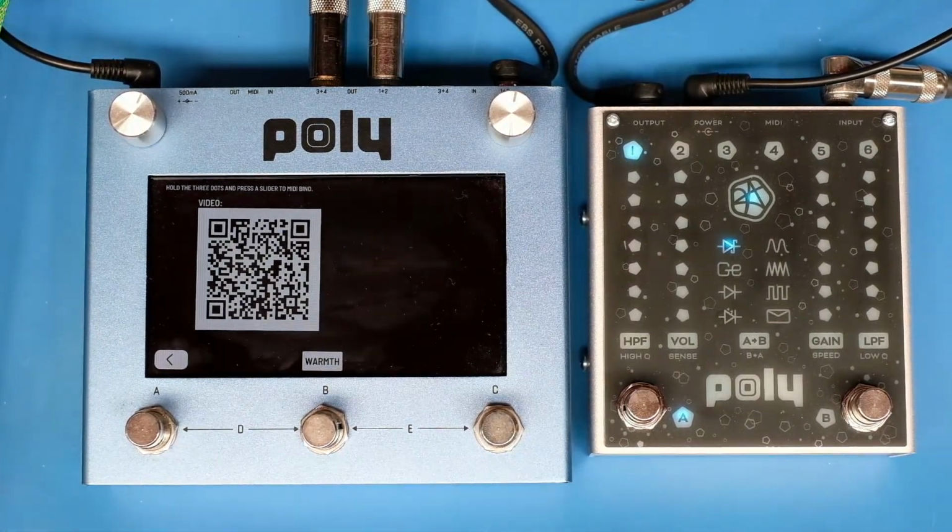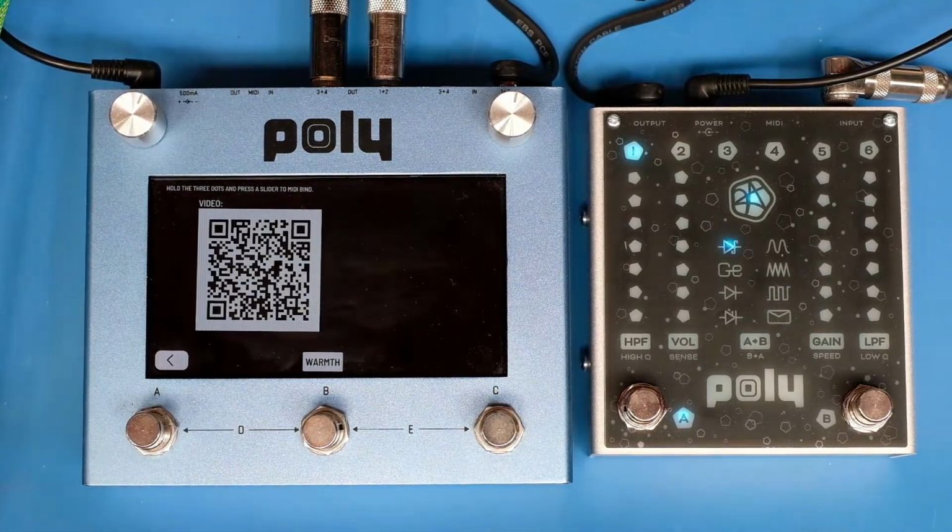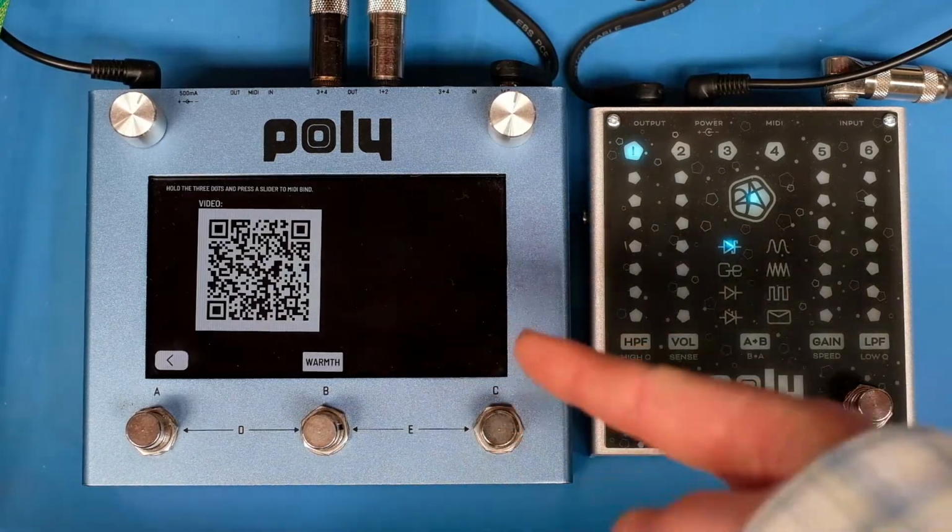So if you're ever trying to get info about a particular module, there are now live streams on all of them. And you can find details about them just by going to the QR codes.